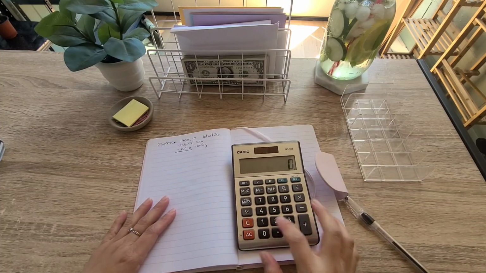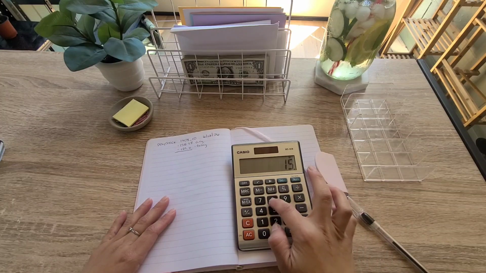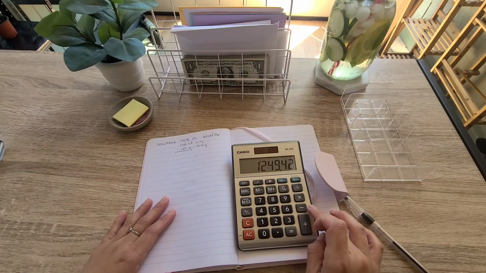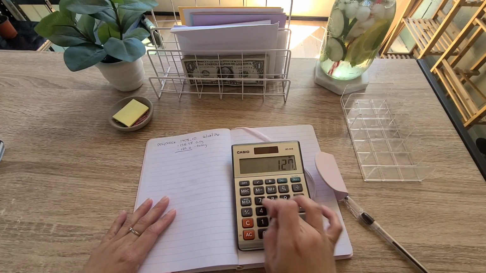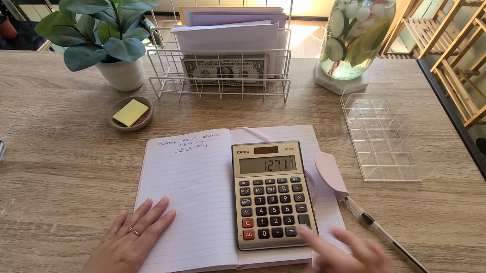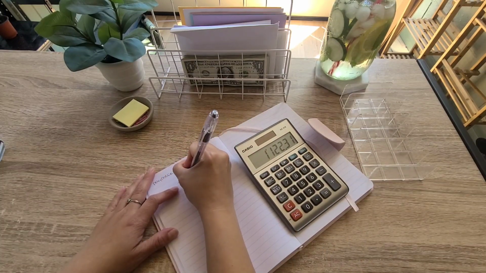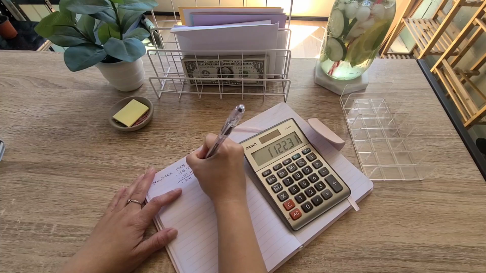Let's do the math. So it's 1,408 minus 158.58, minus 127.11. Okay, and then I also need to subtract my fixed expenses, which is 841.